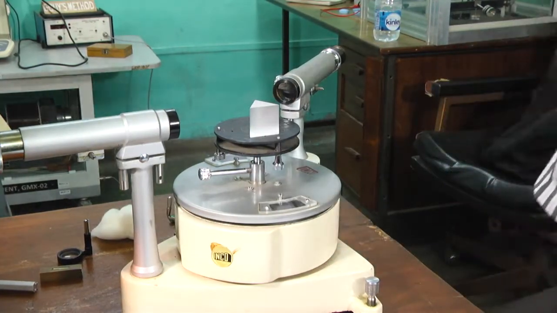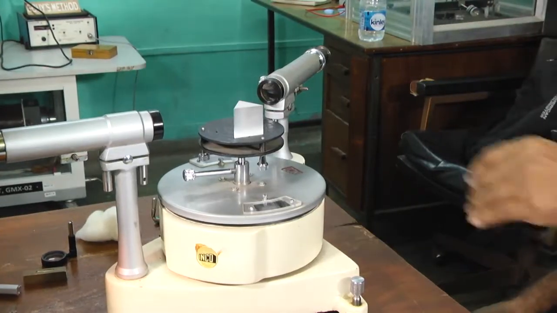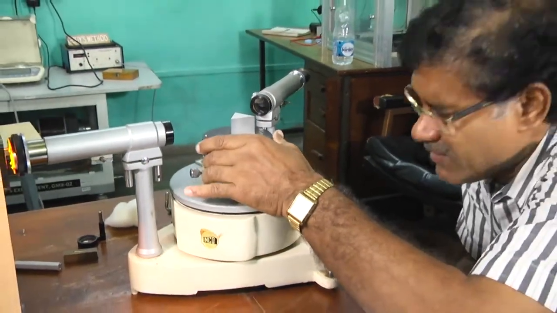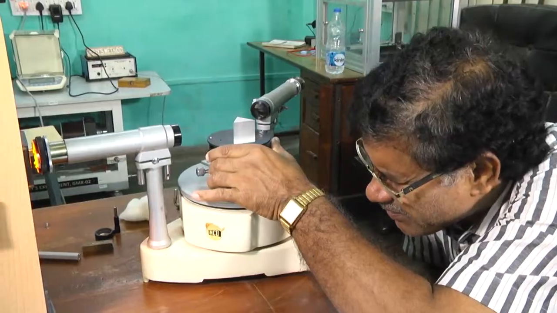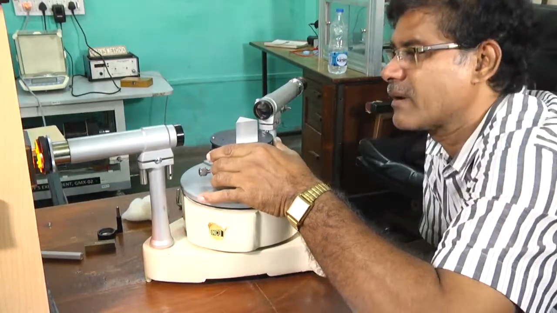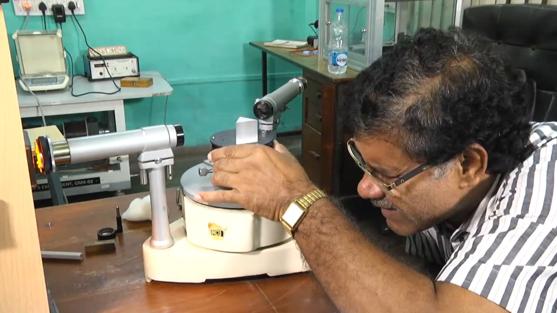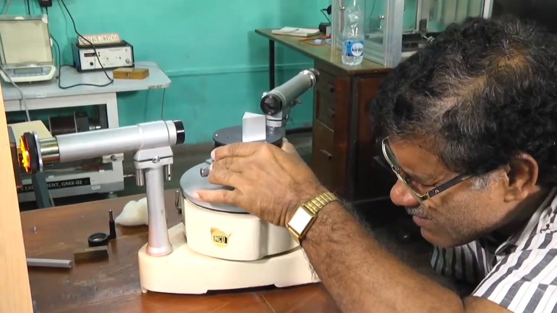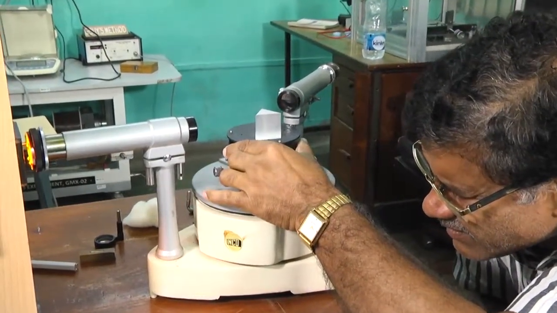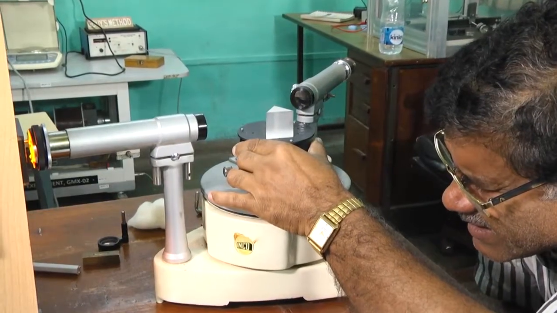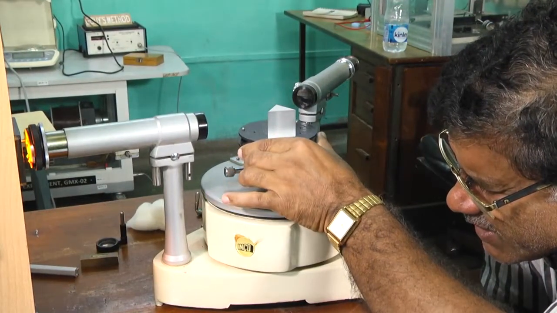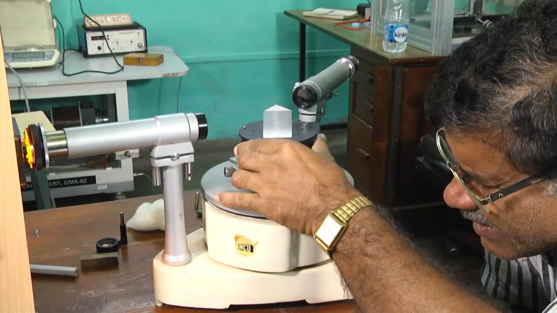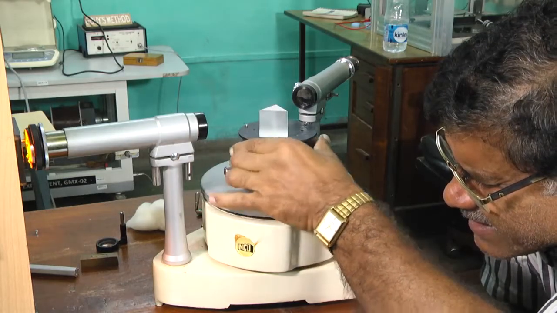Yes, and I will try to find out the minimum deviation position. I will rotate the prism. Yes, I got the image. Okay. Yes.